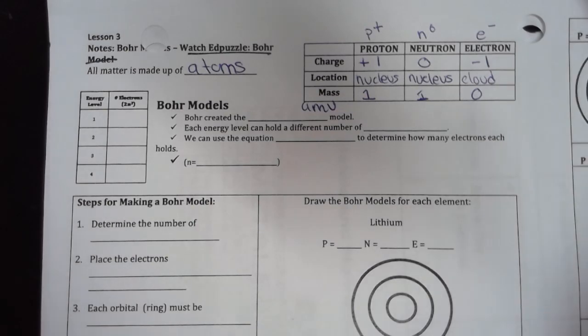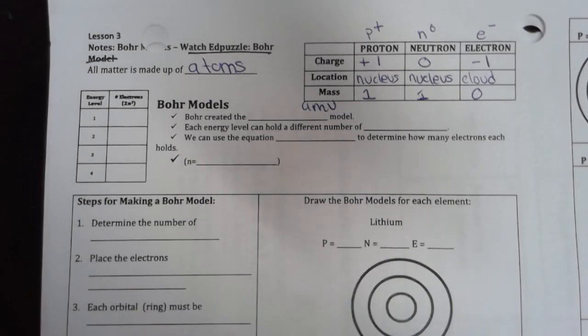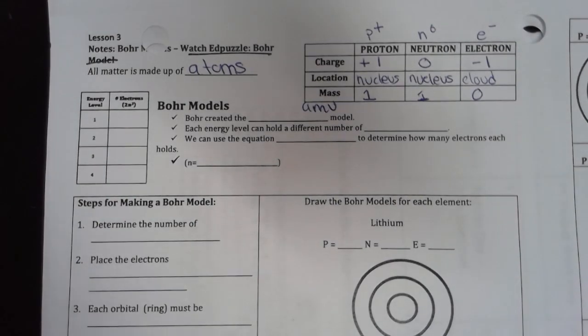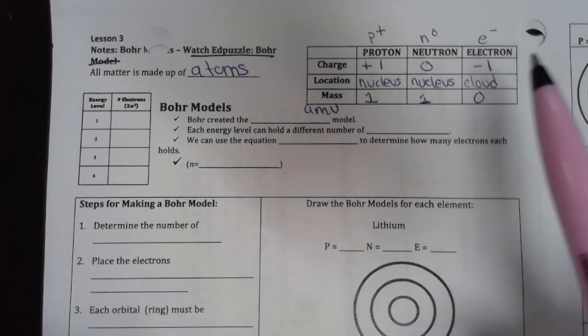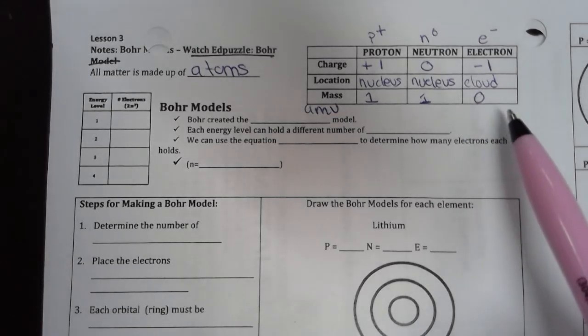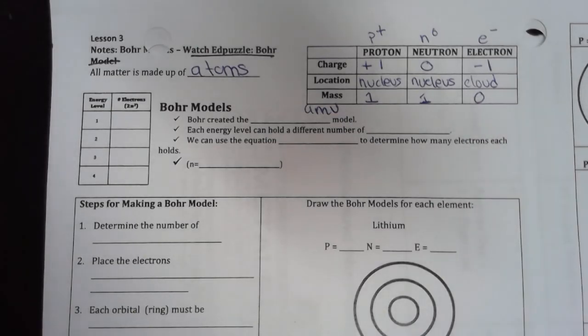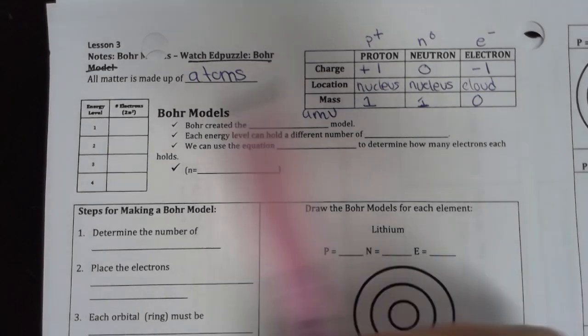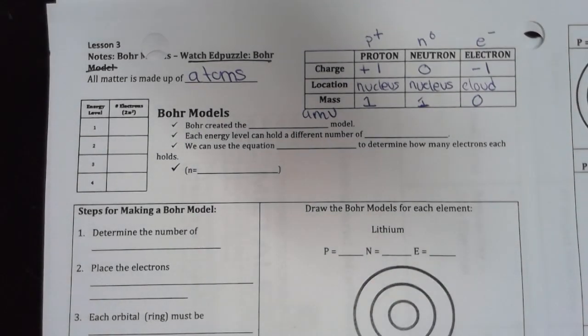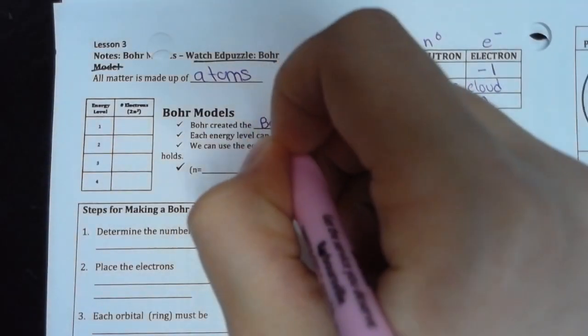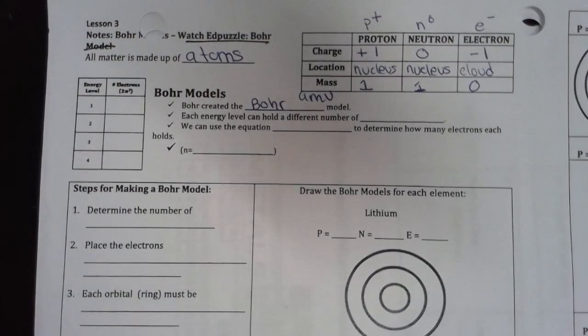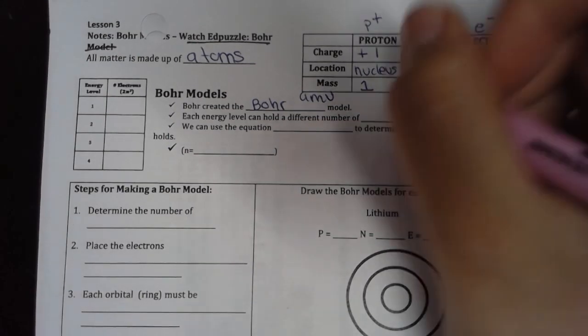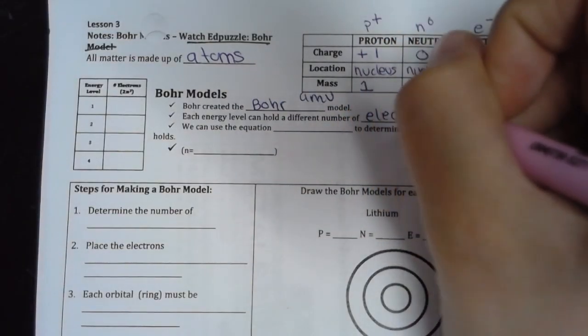So if you notice before when we were calculating the mass, it was protons plus neutrons equal the entire mass. Well, that's because protons and neutrons are the only ones with mass. I wouldn't add the electrons because they have no mass. It doesn't matter. All right, so a scientist named Bohr created the Bohr model, right? Scientists are egotistical and they name things after themselves. All right, each energy level can hold a different number of electrons.